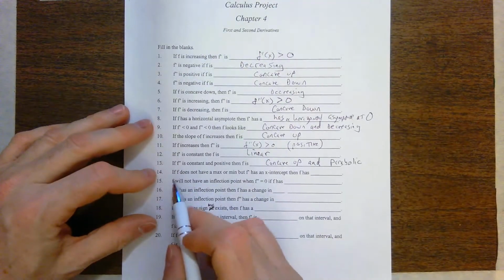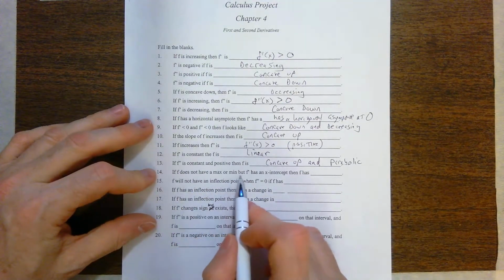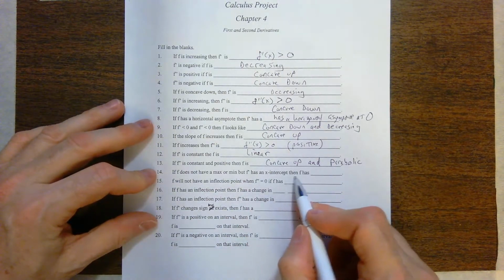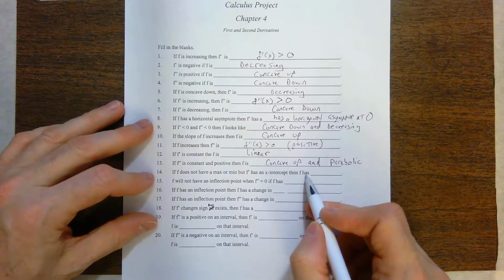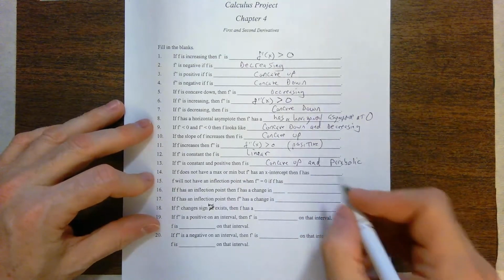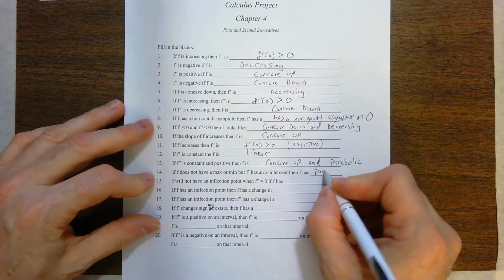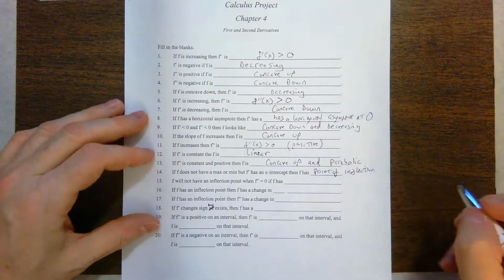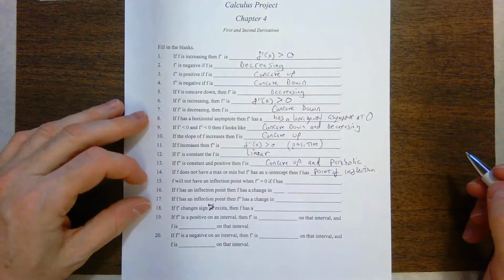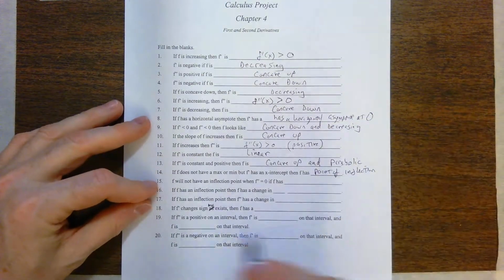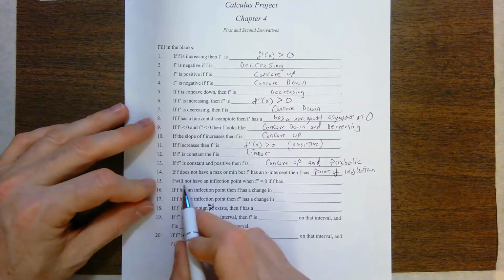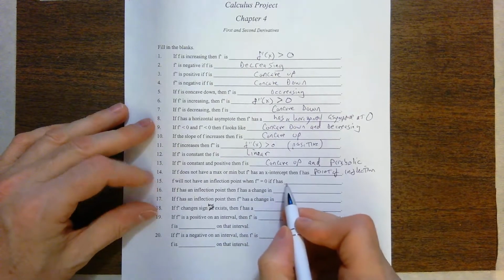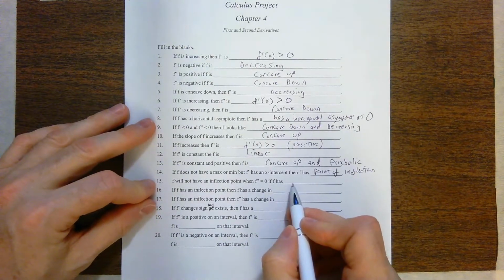Number 14. If a function does not have a maximum or minimum, but the derivative has an x-intercept, then what do I know that the function has? Well, then it has to have a point of inflection. Think about something like x cubed. Number 15. A function will not have an inflection point when the second derivative is 0 if f has what in it?